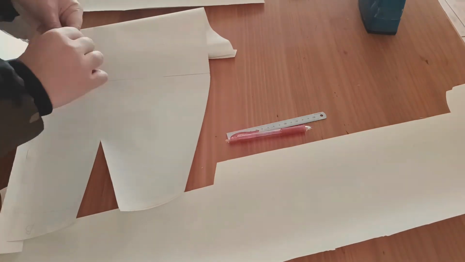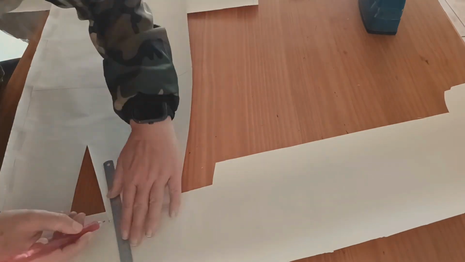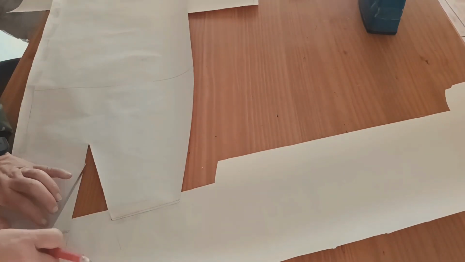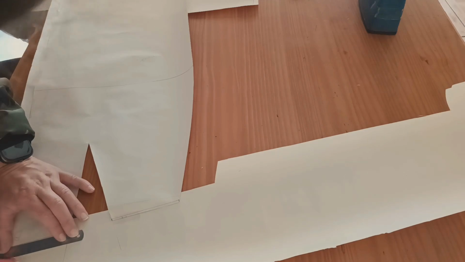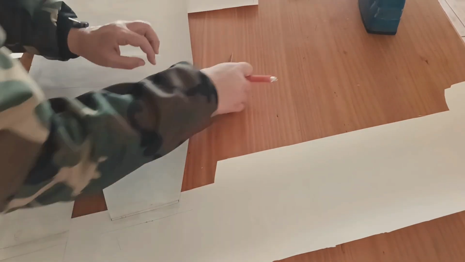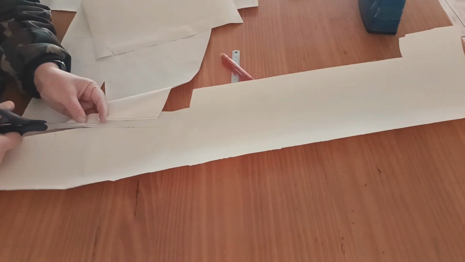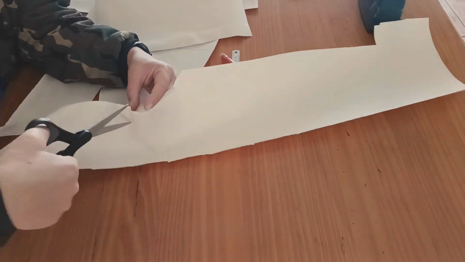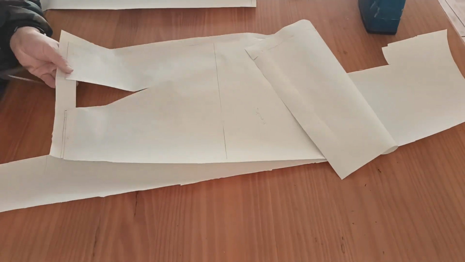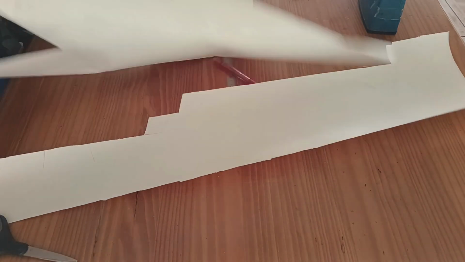Now for the waist. And again, you'll see me cutting away the extra paper for the dots.